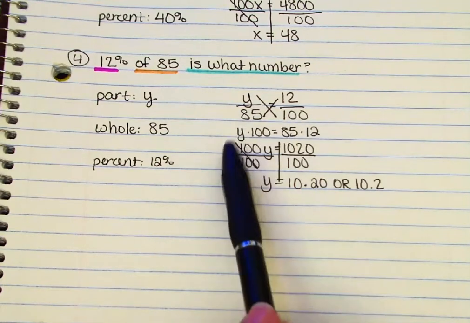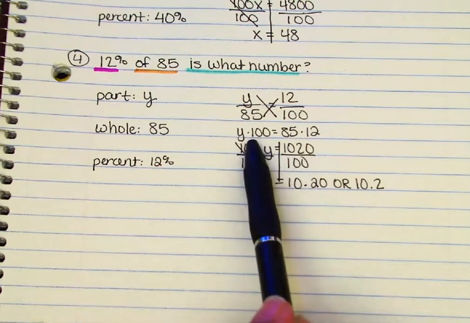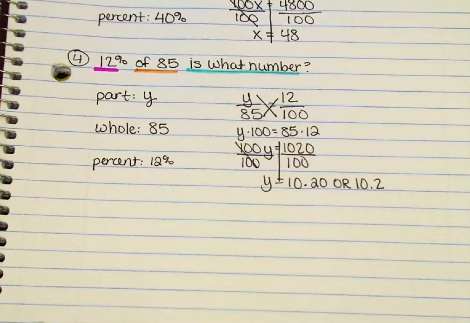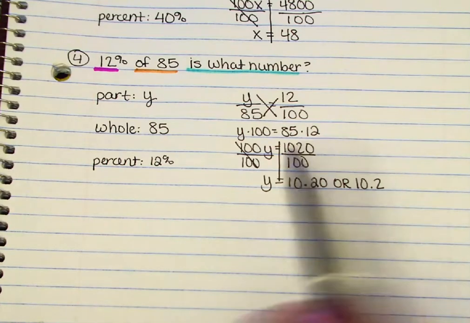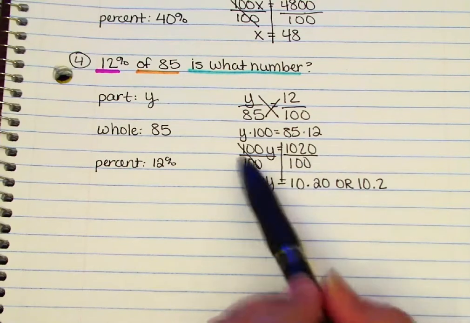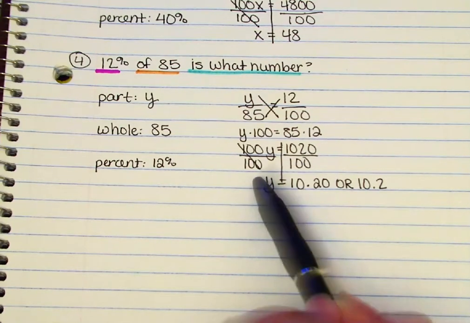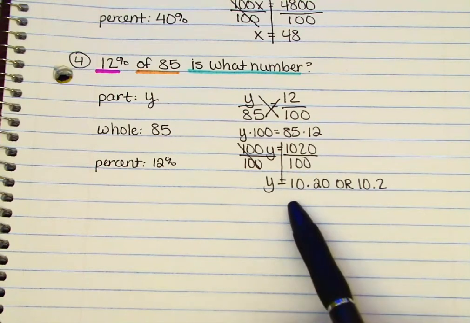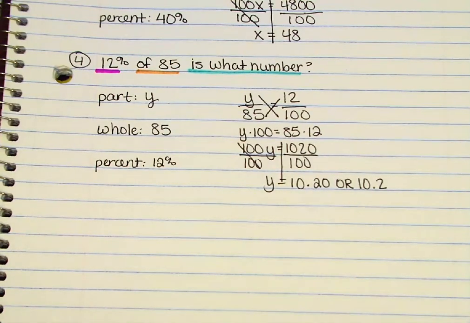Cross multiplying. Remember, as I told you before, I like putting my variable on the left side. You don't have to. So y times 100, or 100 times y, equals 85 times 12, or 12 times 85, they mean the same thing. When you do this, you get 100y equals 1020. We have our basic one-step equation, so we're going to divide by 100. Now, your answer could be 10.20 or 10.2, depending on your calculator or how you are dividing. They mean the exact same thing.